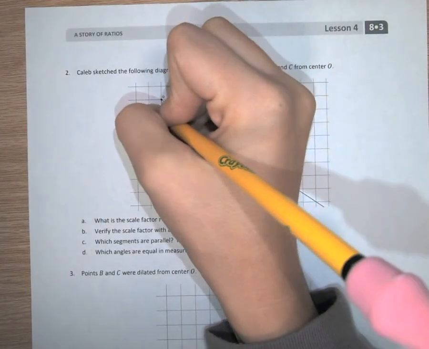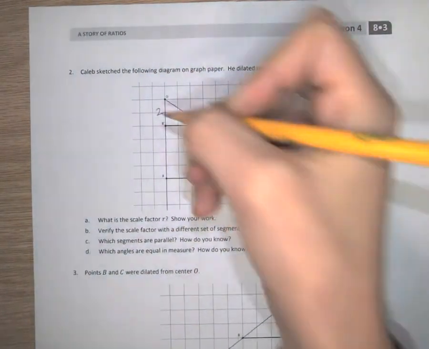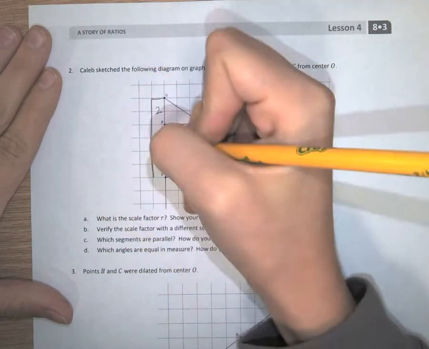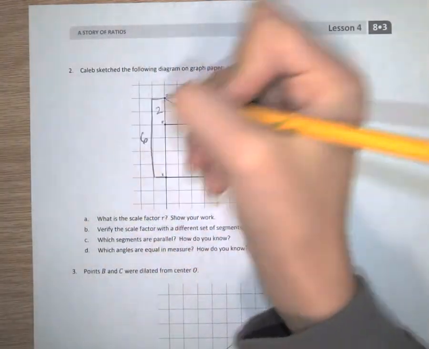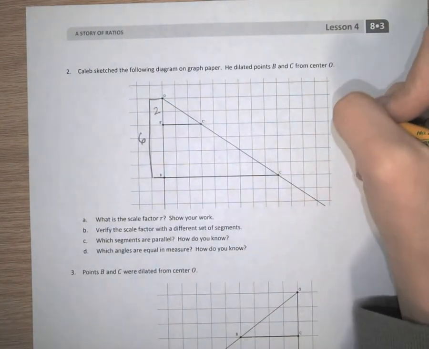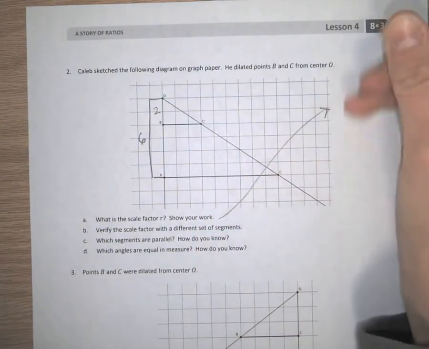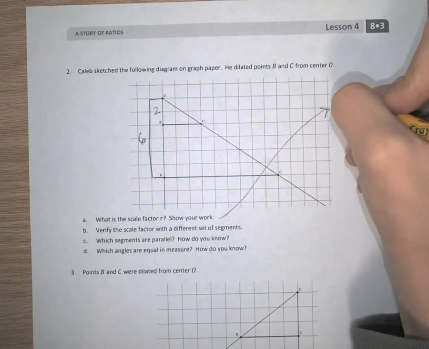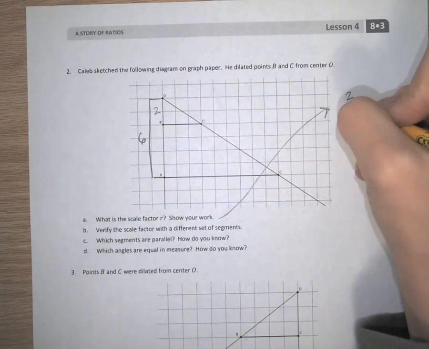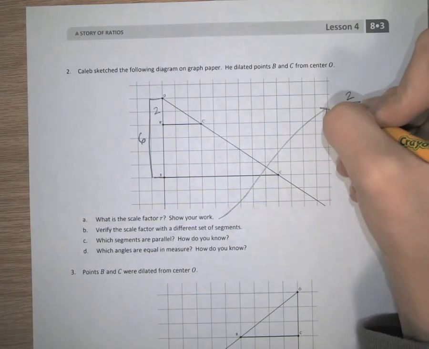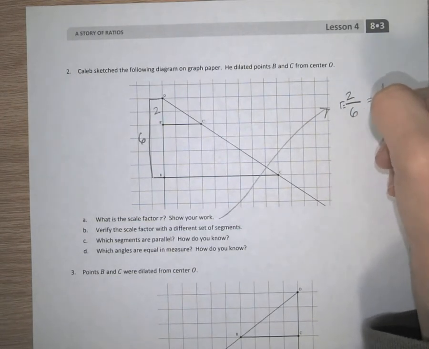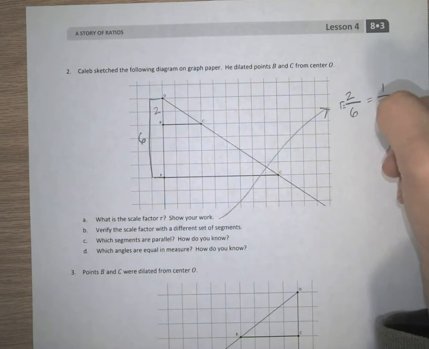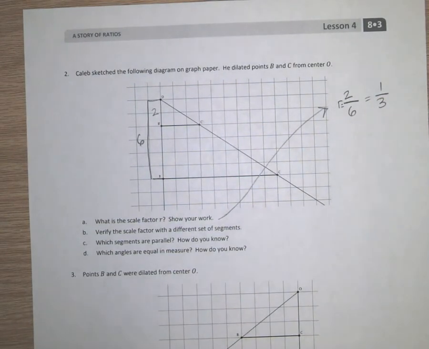Right here, OB prime is 2, and to get from O to B is 6. So, remember, we use new, which is the primes, divided by original, which is the ones without primes. So our scale factor would be 2/6. 2 goes into 2 once, and 2 goes into 6 3 times. So the scale factor reduces to 1/3.